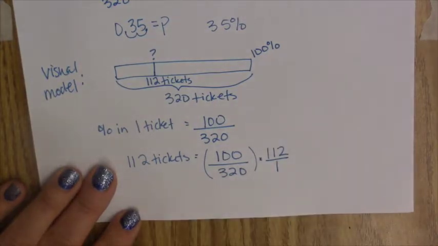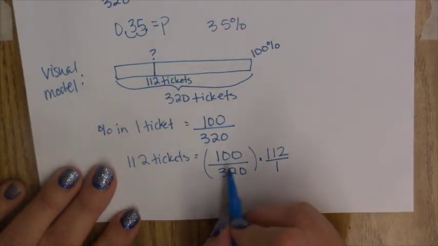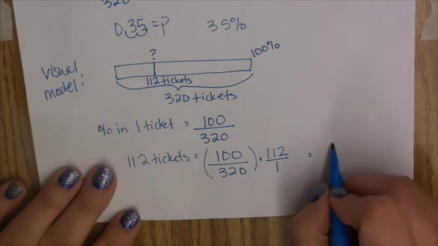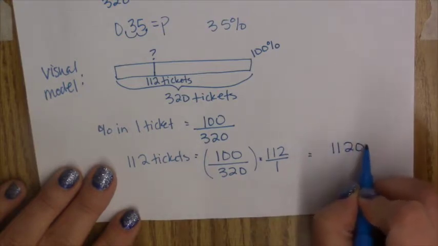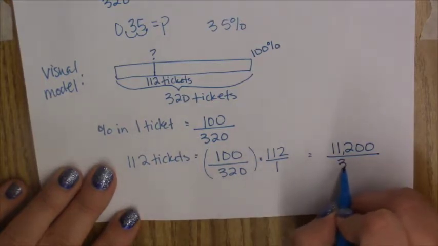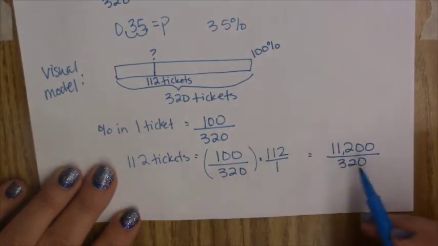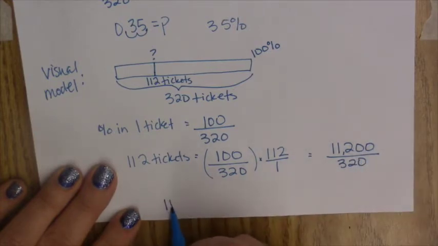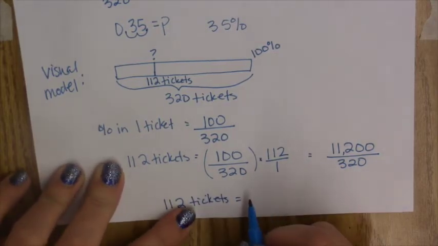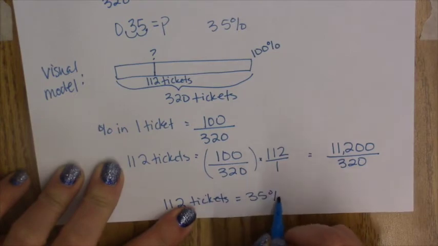Make that look like a fraction. So now when we multiply straight across, 100 times 112 equals 11,200 over 320 times 1, 320. So from here we can use our calculator, and when we divide this out, we get that 112 tickets is equal to 35%.